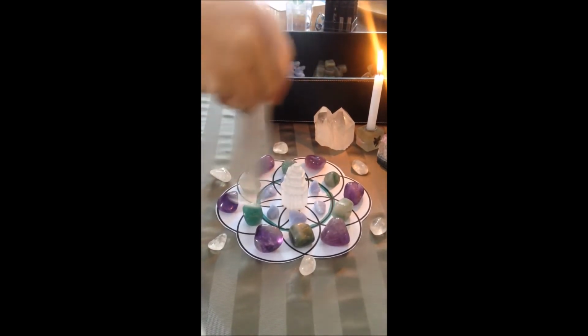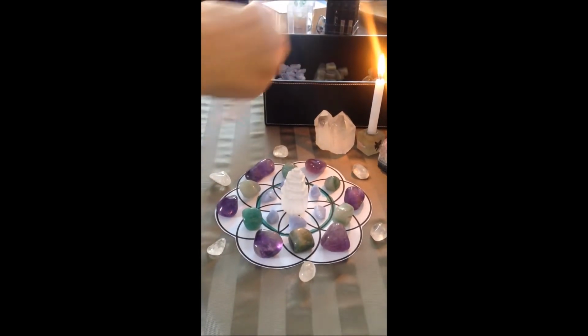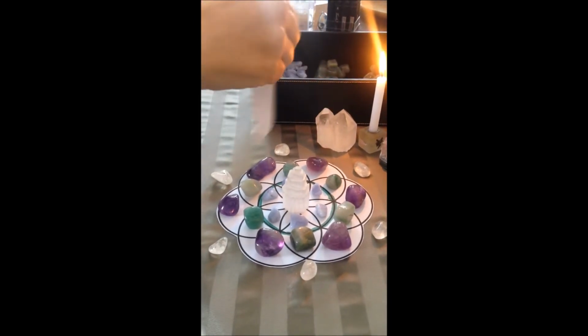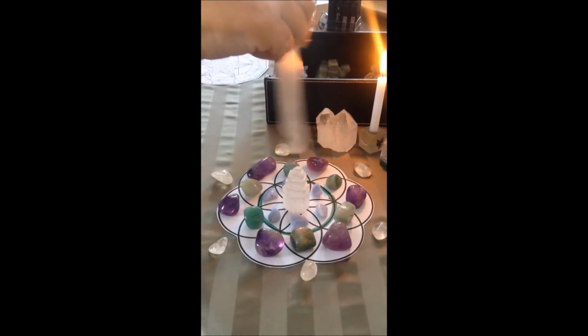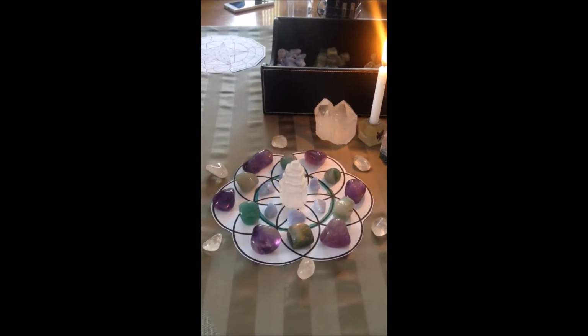And at the end, I always like to kind of spiral around with all the crystals connecting to each other. It's all about connection, you guys. Everything is connected, right down to the last little atom. We're all connected. And it's as simple as that.